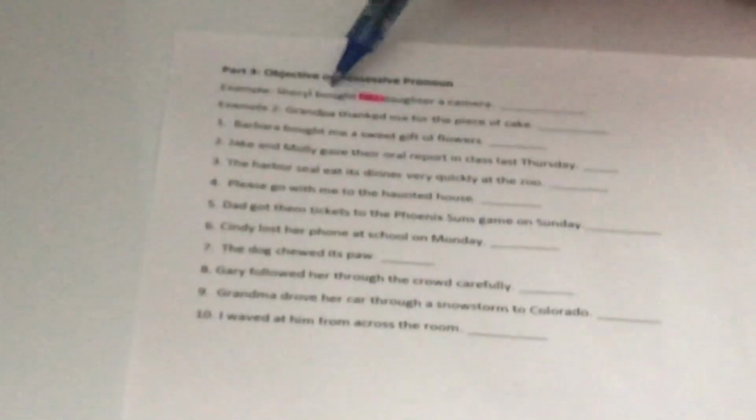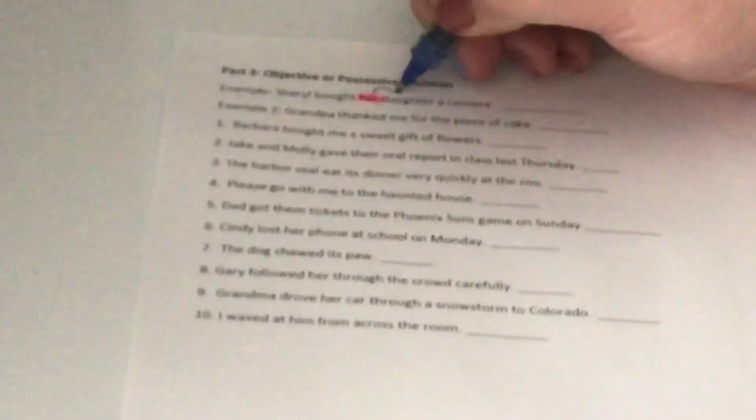If I look, I can say Cheryl bought who a camera? The daughter. She bought the daughter a camera. So that tells me it cannot be objective. But if I look at her and say, her what? Her daughter. That tells me her owns daughter. So it is possessive.